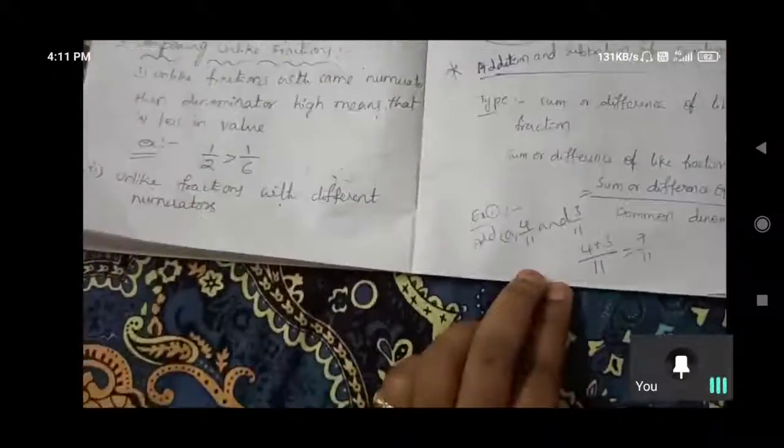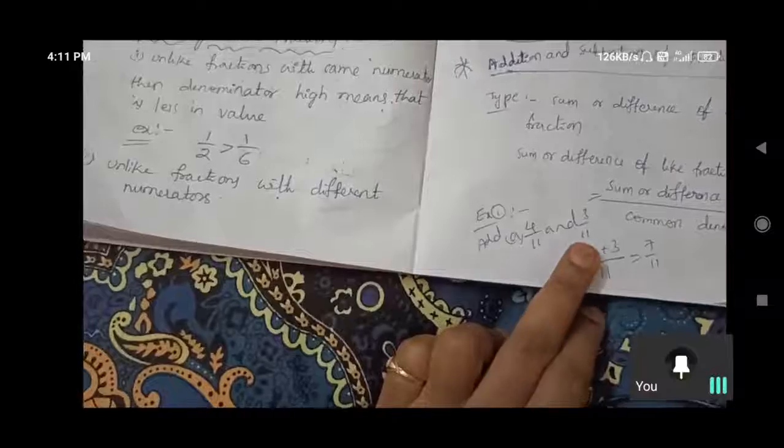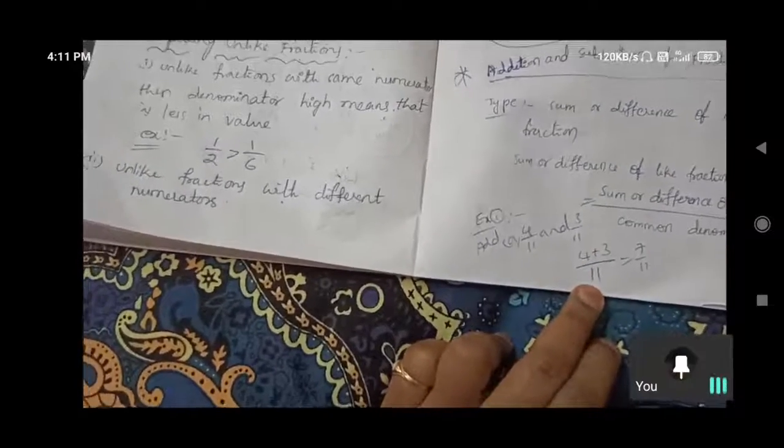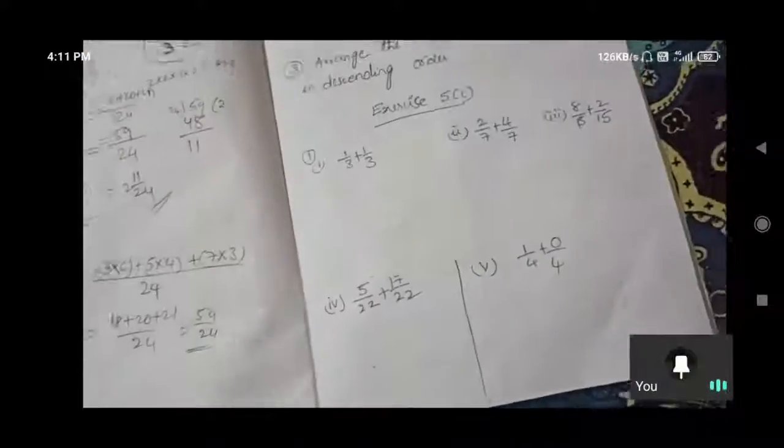Commonly we can write like this: 4 by 11 plus 3 by 11. Both the denominators are same. Take that common denominator, and 4 plus 3 we can add directly. Two numerators we can add.